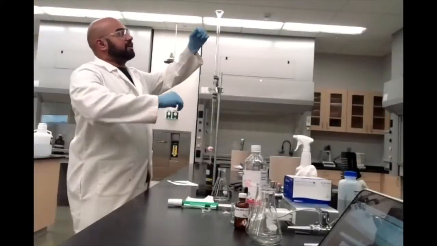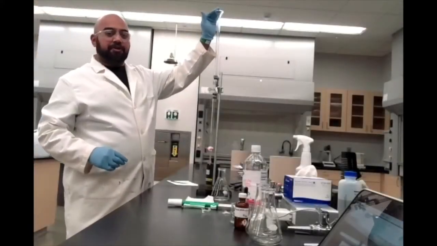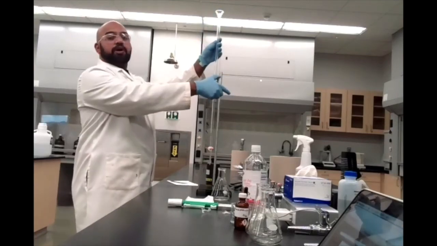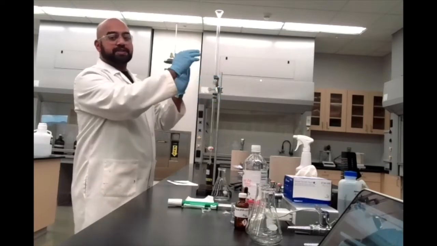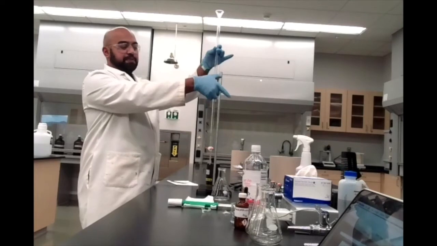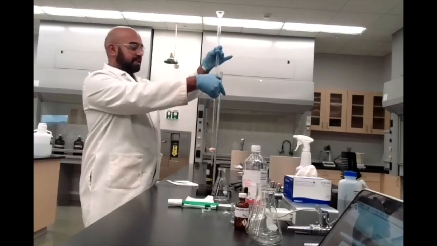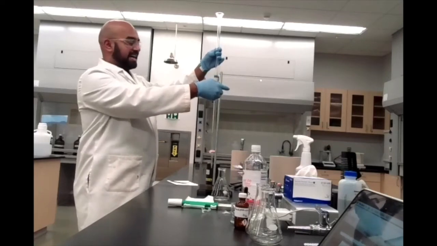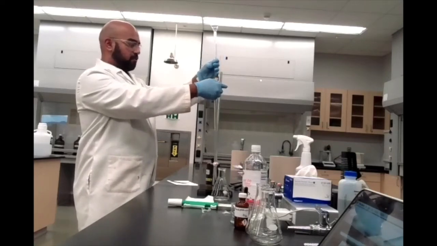Okay, so I've gone ahead and put my burette funnel over here on top. To make this a little bit easier to deal with, I'm going to lower the burette, so it's easier to pour stuff and go from there. So to release a burette clamp, you just pinch these two parts of the clamp, and you can just lower this down accordingly.